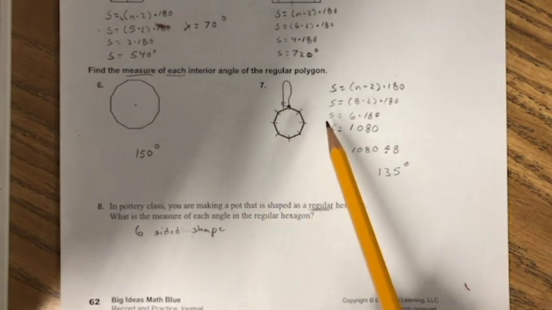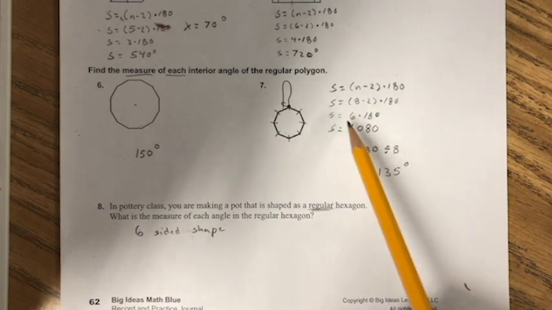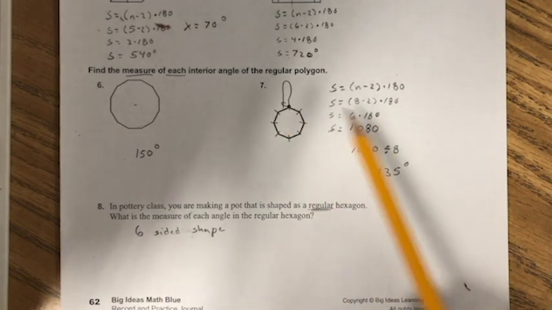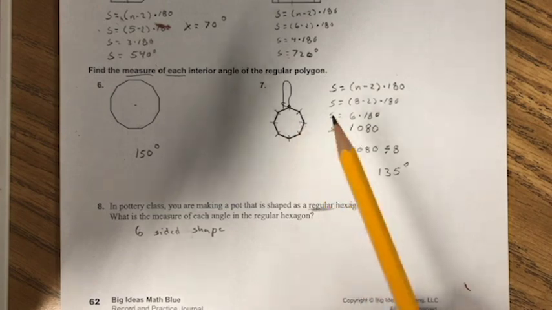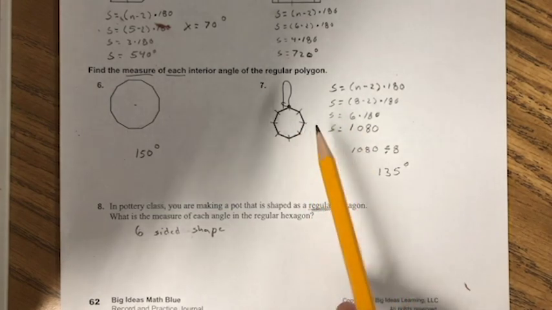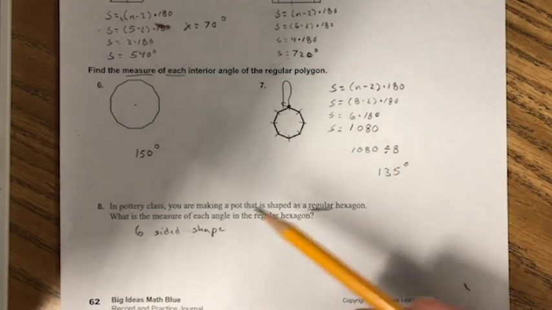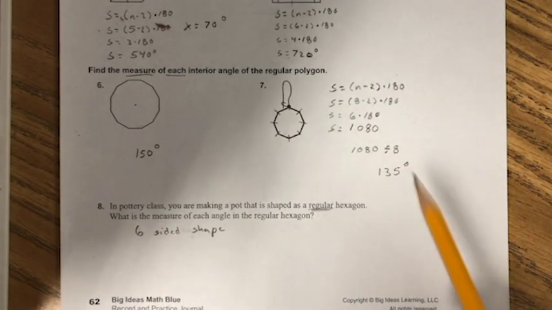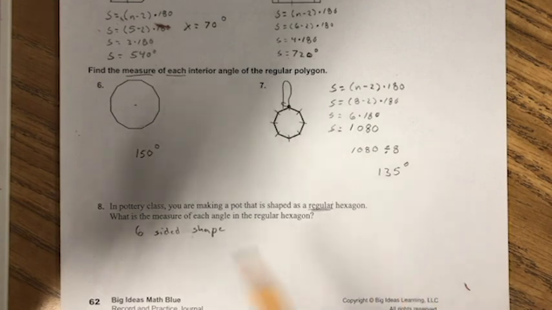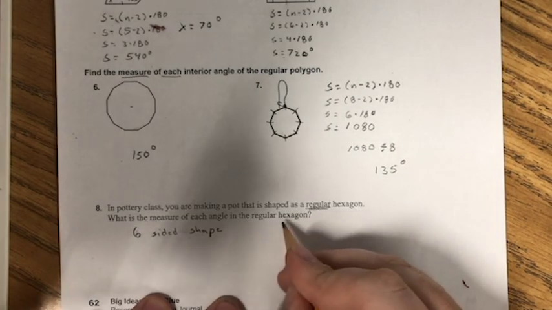So we had to find the sum of the angles, and then we divided that by the number of sides, or the number of angles, to get how much one angle is worth. And we're going to do the same thing here. Same concept.